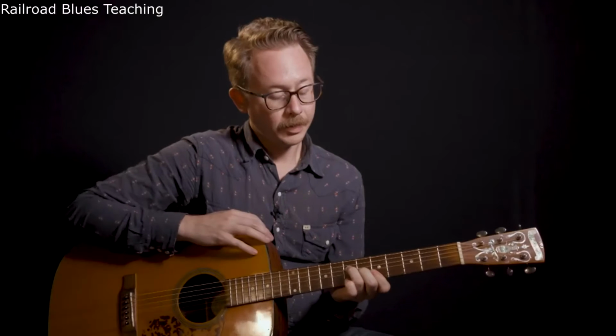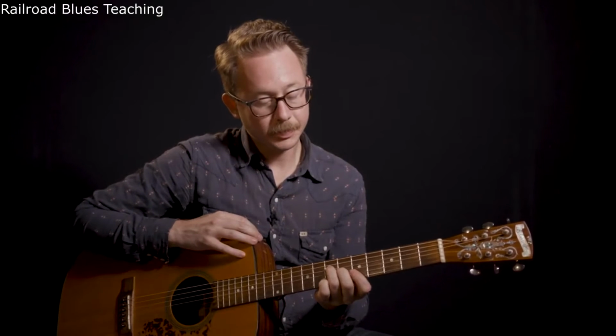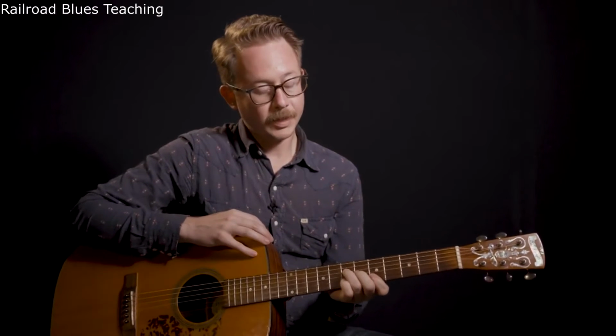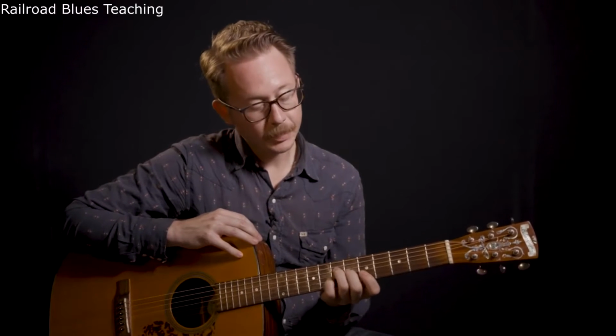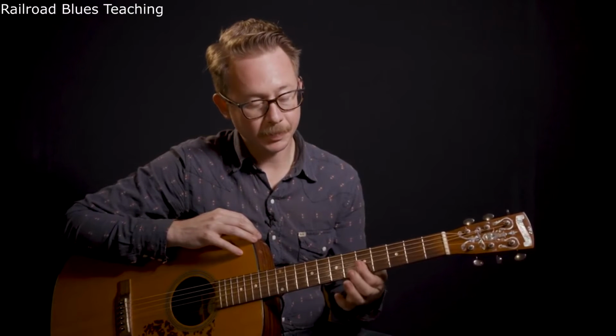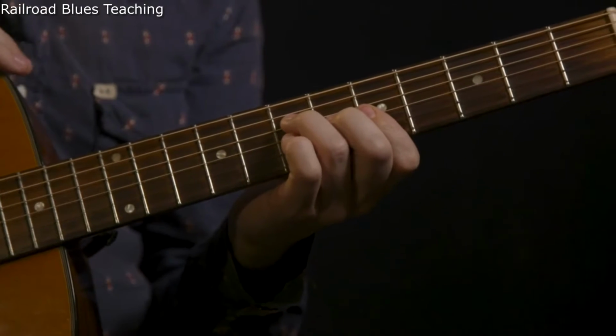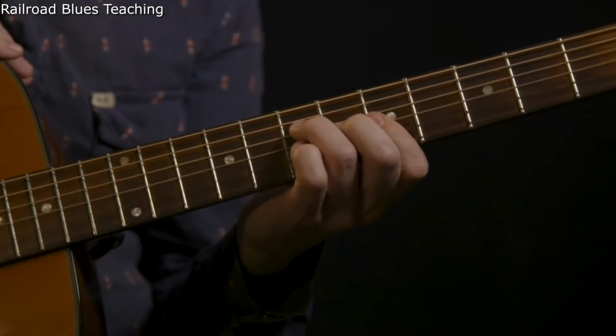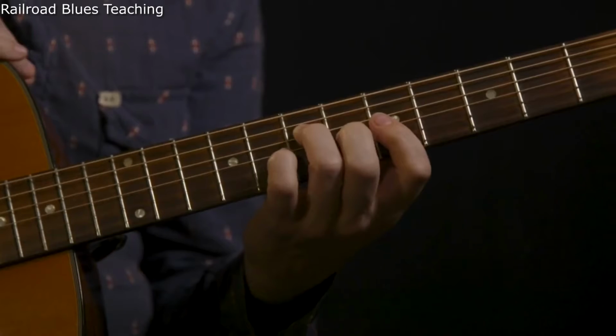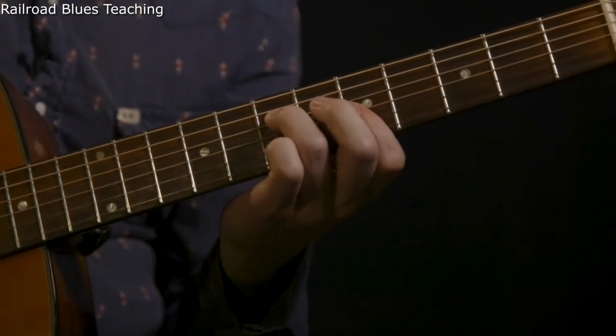Now, another thing we're going to do is find a way to squeeze in another note on string 3. In order to do this, we're going to adjust our bar so that our index can actually come over as far as string 3. String 3 is a string that we already have our middle finger on, but this way, with the bar behind here, we can hammer onto that note.